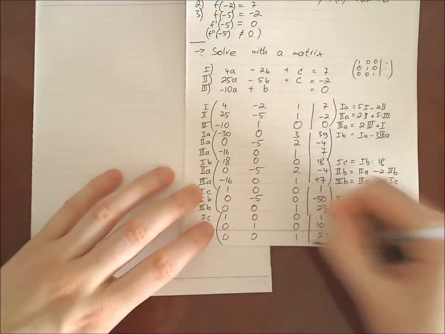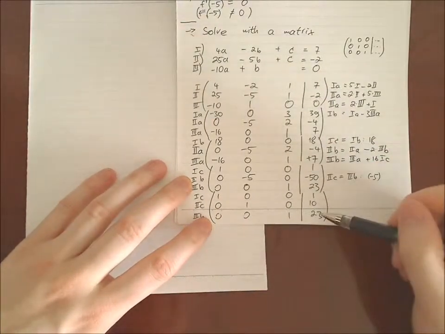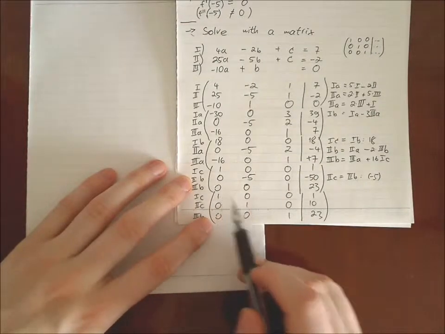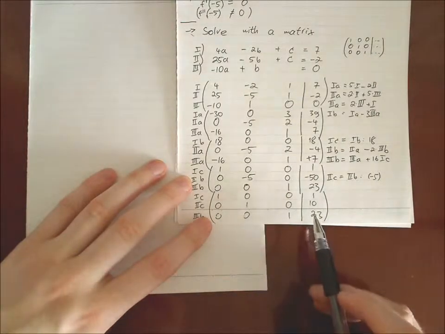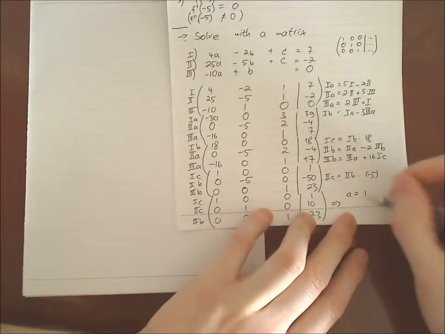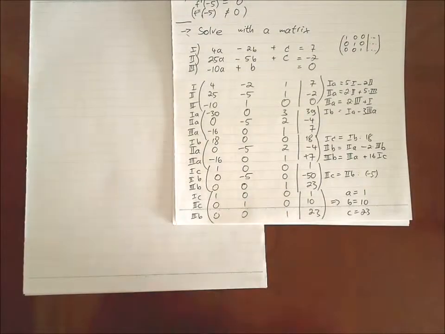Now we can read it, it gets a little bit messy at the end, so it's 1, 10, 23, and also in this case 1, 1, 1. We have our steps, and then we can easily read the solution. So we can say A is 1, B is 10, C is 23. So it's very easy to read the solution now, right?